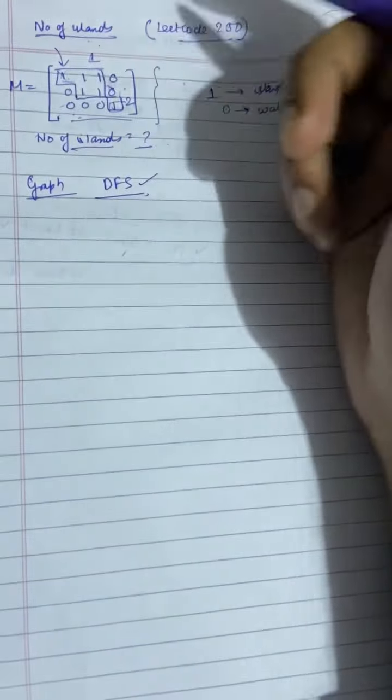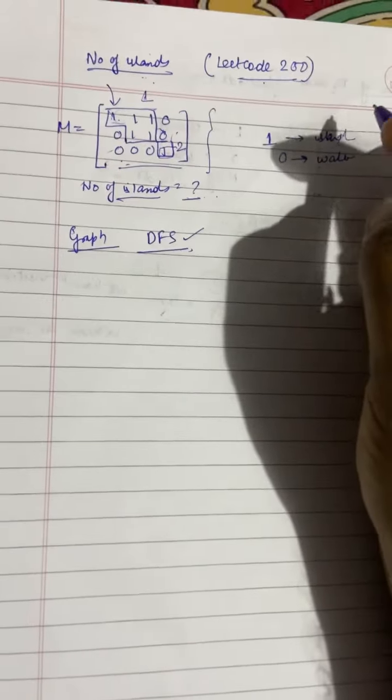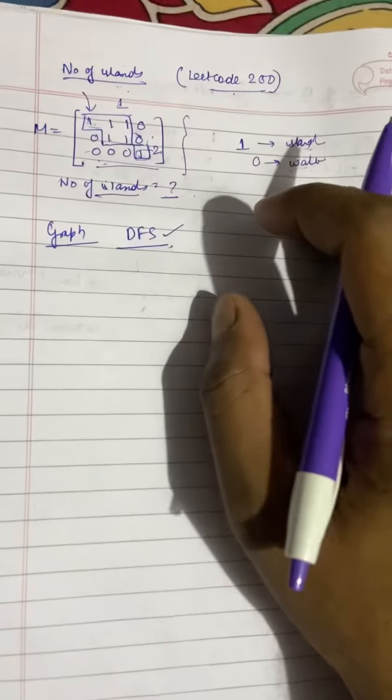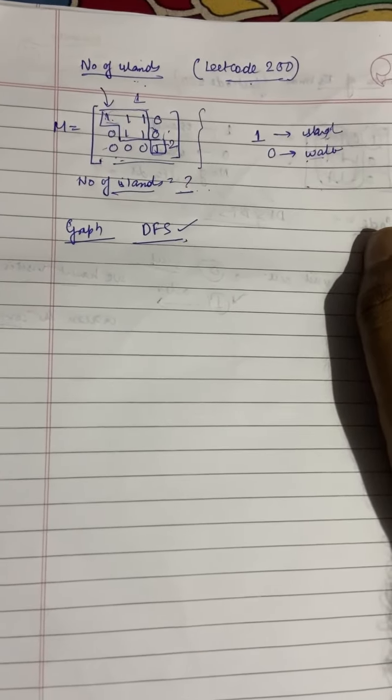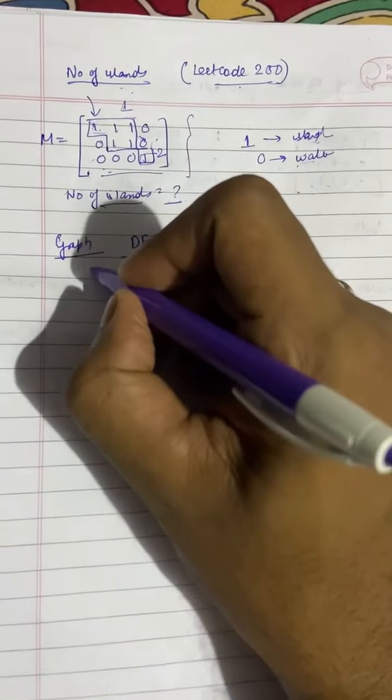The main fundamental concept here is, if we are traversing a particular cell, we need to check whether it's an island or water. If it's an island, then yes, we have to count that island and we have to check the neighboring cells for that. So let's start.